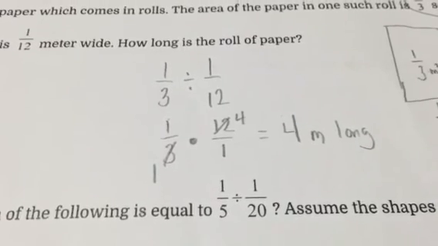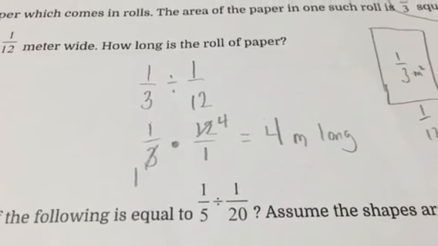Okay, so hopefully those will help you solve the problems on this worksheet.